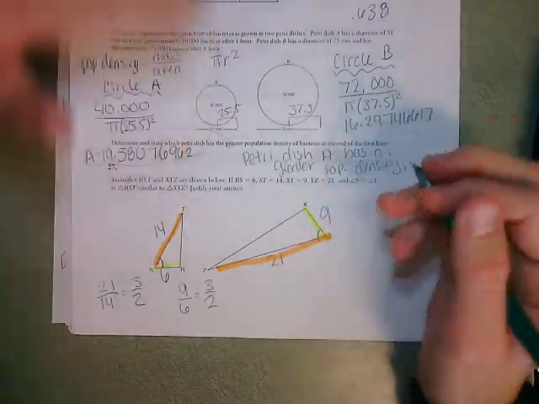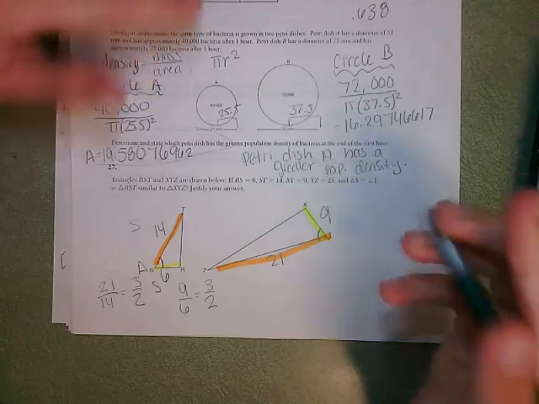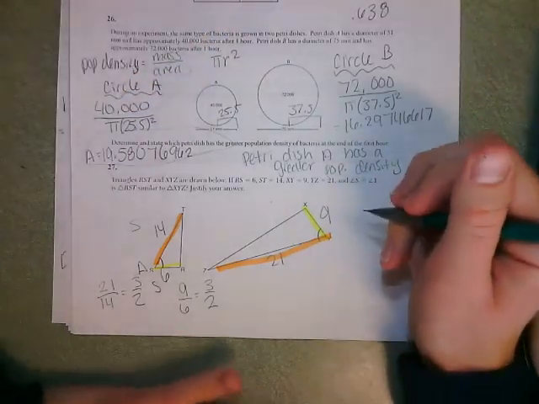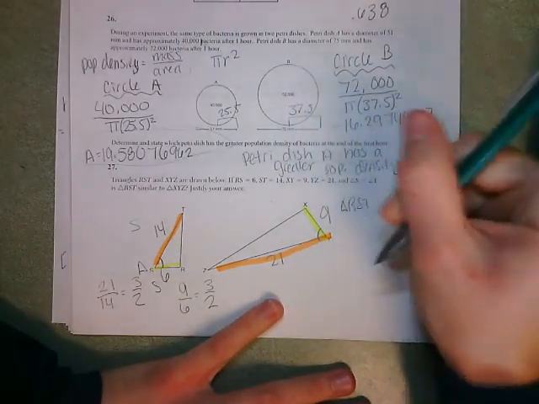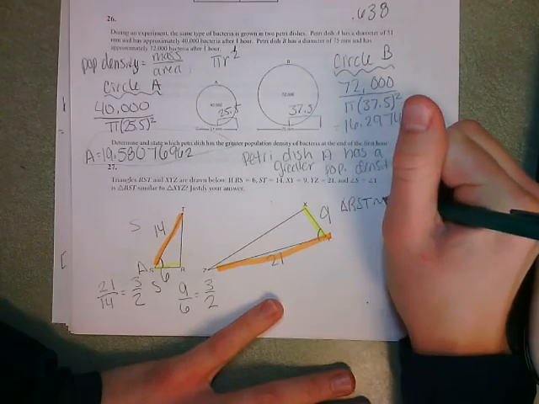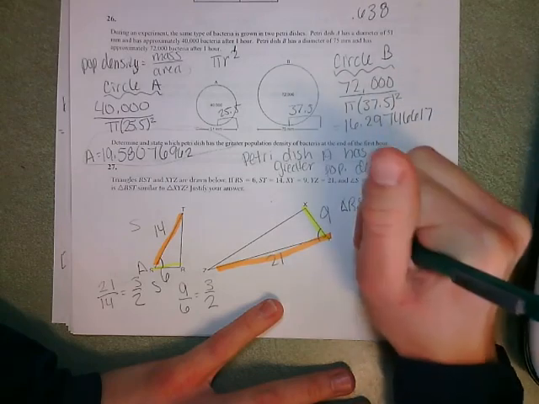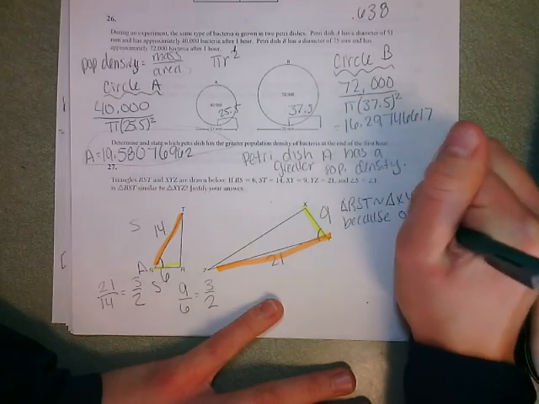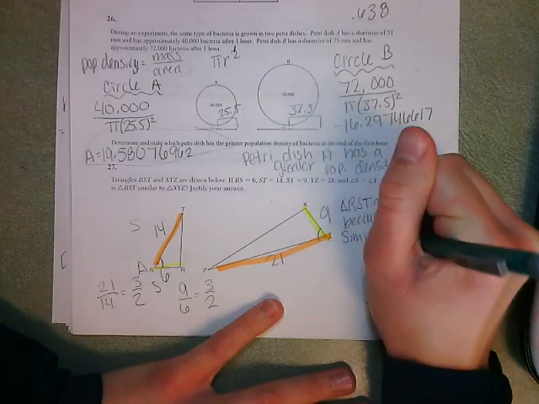Because of side, angle, side similarity, these two triangles are similar. We need to say that, obviously. So, triangle RST is similar to triangle XYZ because of side, angle, side similarity.